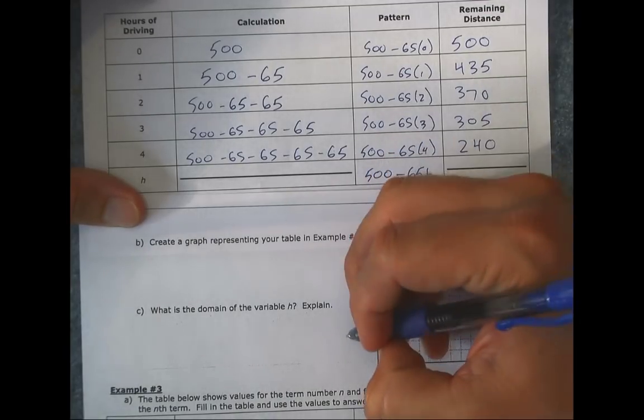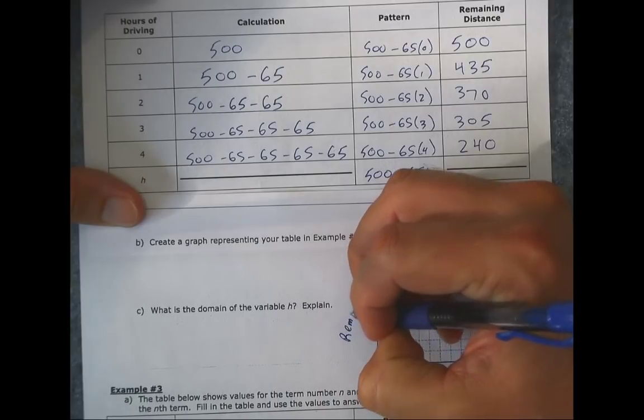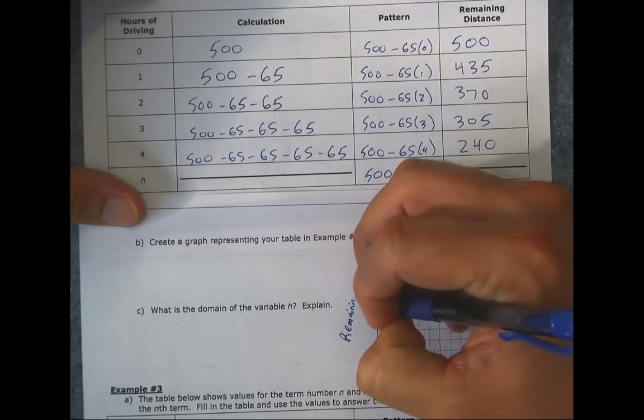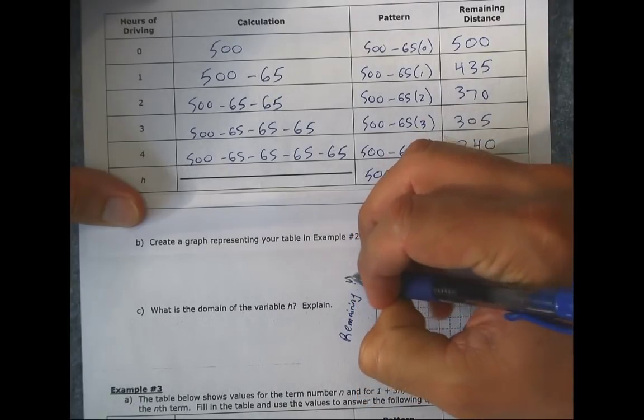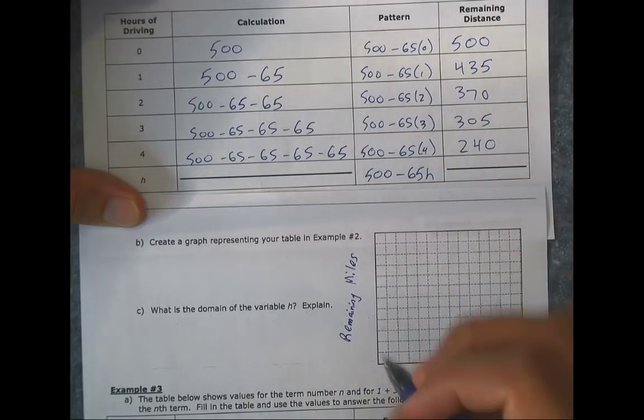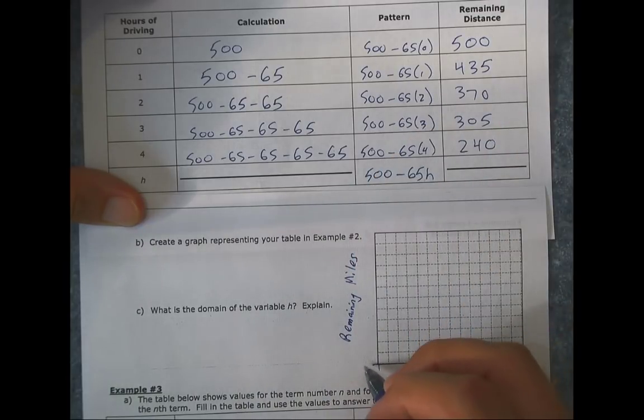And then this is going to be my remaining miles. So I'm not just going to put miles, but we're talking about how many miles are left. So that's my remaining miles. So we're going to start at 0.